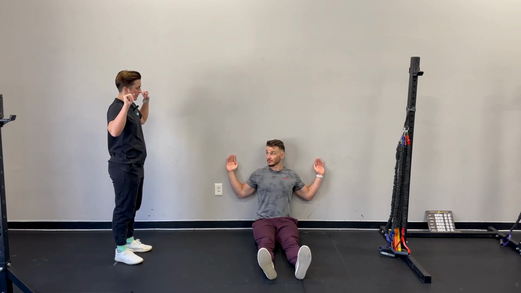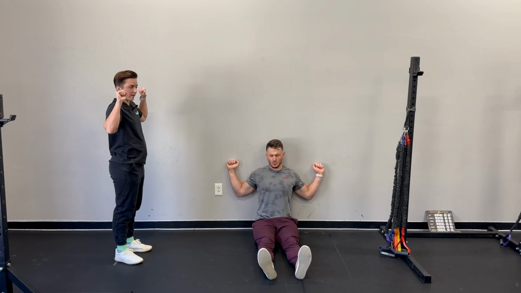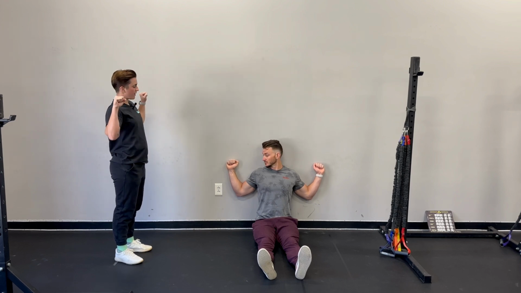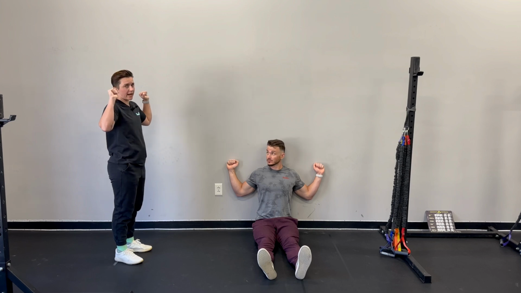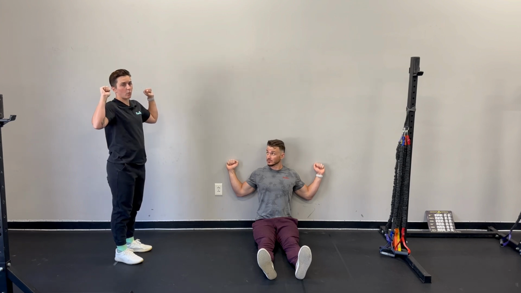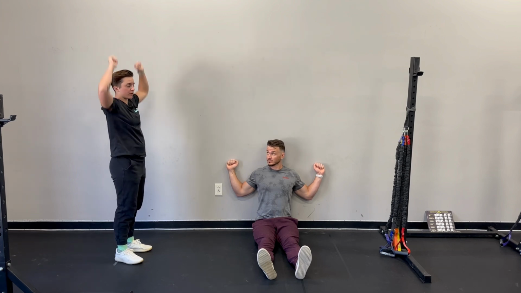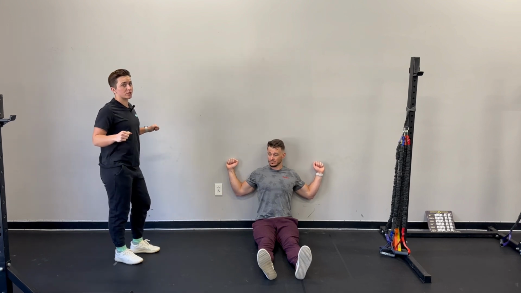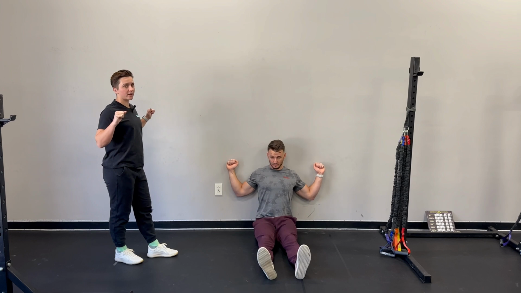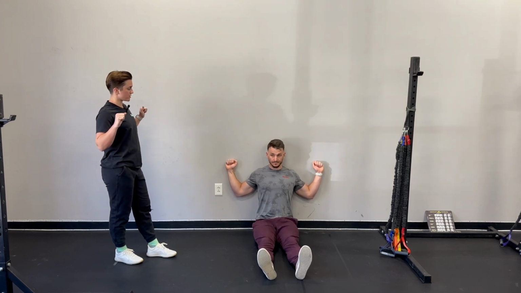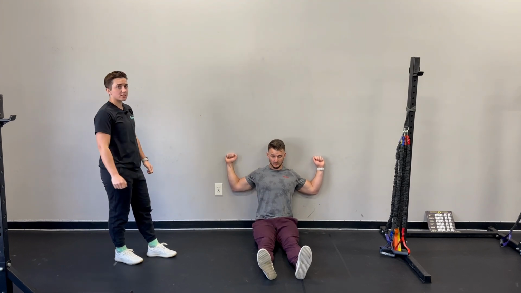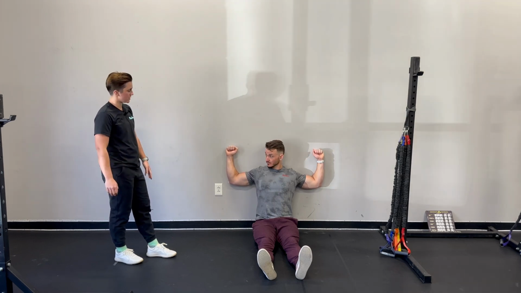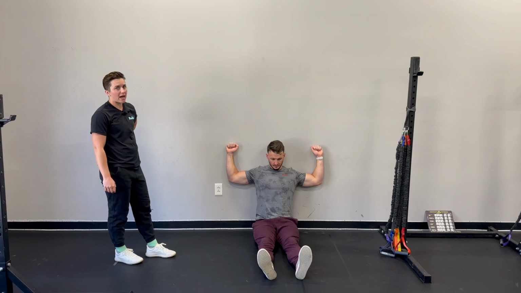Good. And then I would say do the fists again, and try to keep your wrists totally straight. From there, you're going to try to keep the backs of your hands and your arms against the wall and try to press up over your head as much as you can. Keeping those shoulder blades retracted, squeezing your back, making sure they're pressing against the wall. Good.